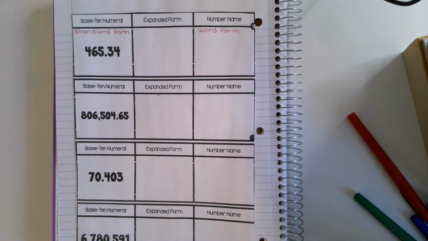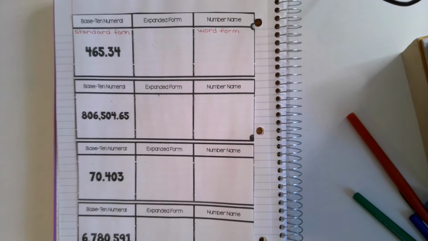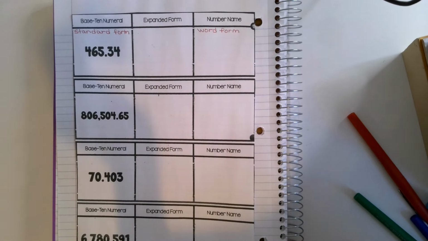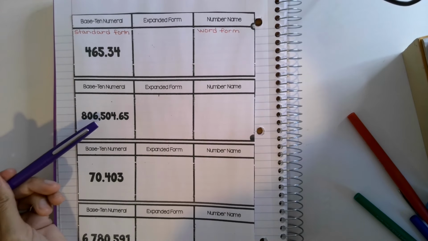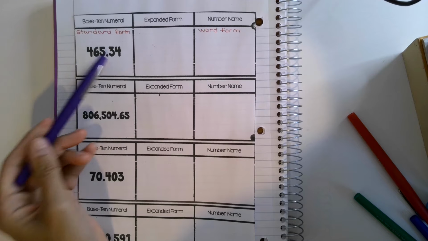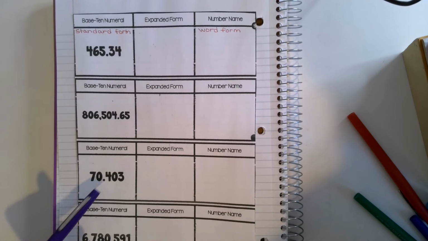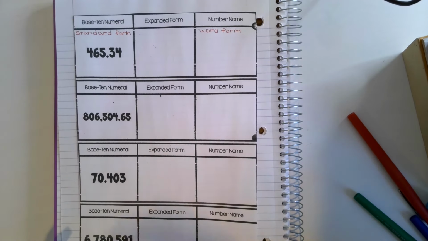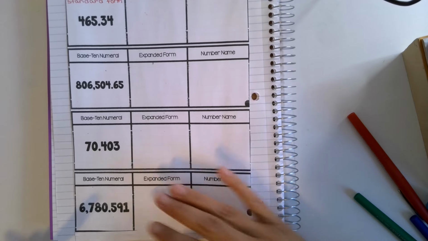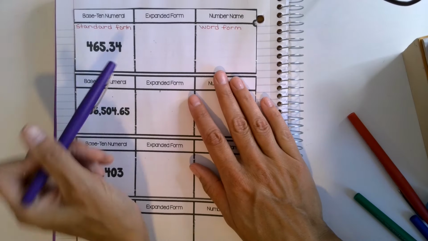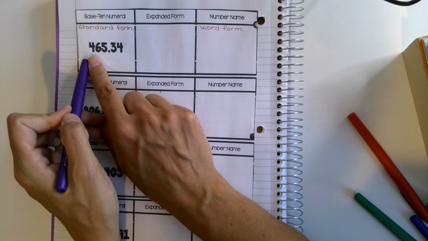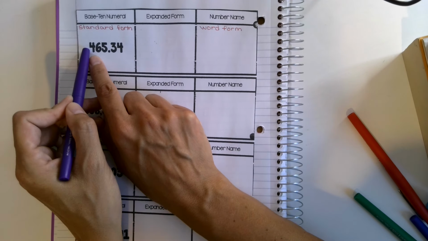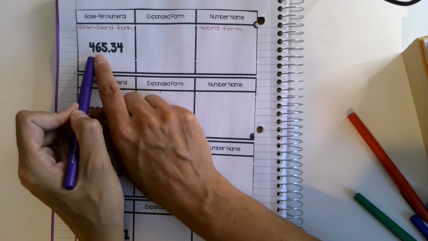All right, I gotta make sure it's a color you guys can actually see. So expanded form for this number here, and that is a decimal, and this one's a comma. So decimal, comma, decimal, decimal, decimal, decimal, comma. Okay, so we're starting left to right. You start with the largest place value. So the 4 is in what place?